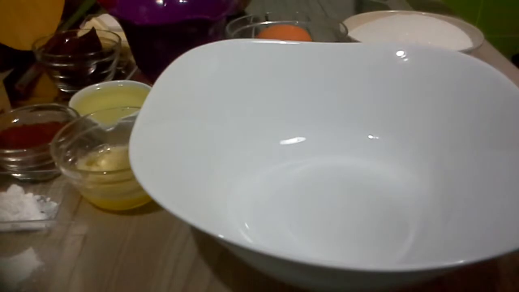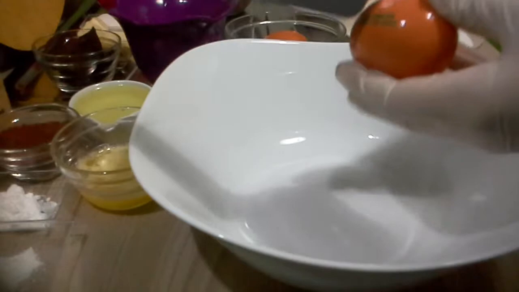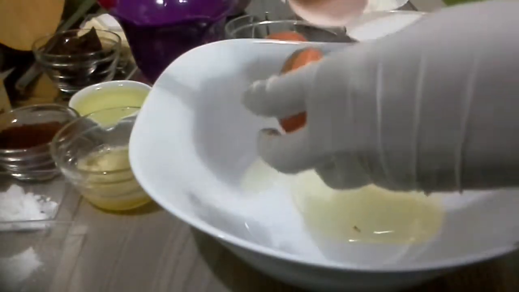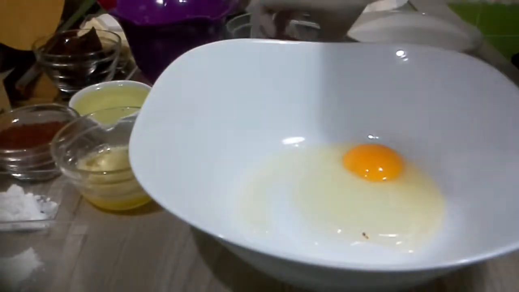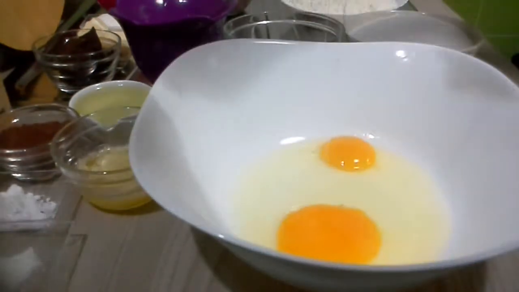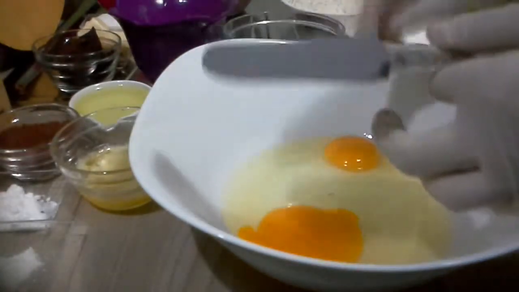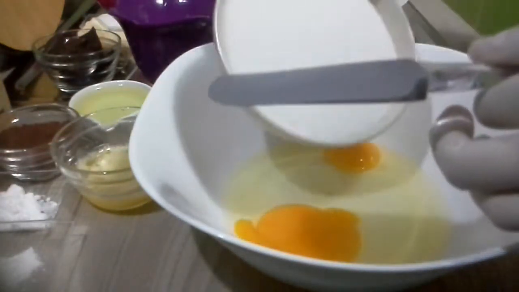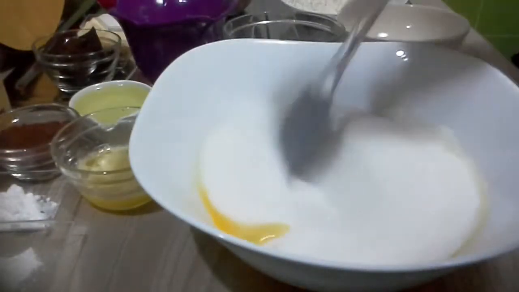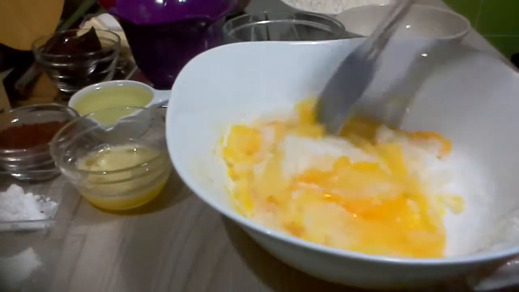Right, so first thing we are going to add is the 2 eggs. Add 2 eggs. And add sugar to it. All of it, and mix it well. Mix this well.